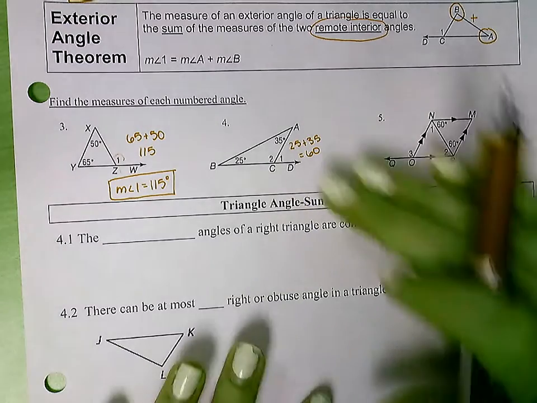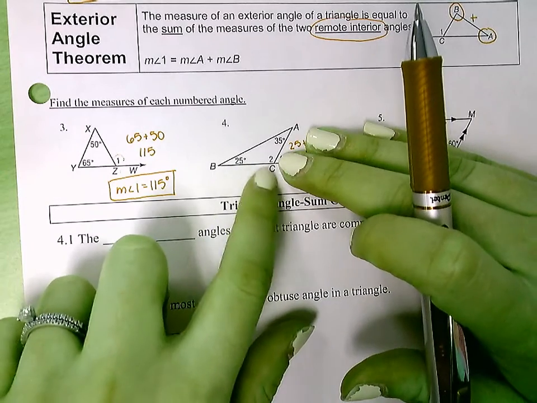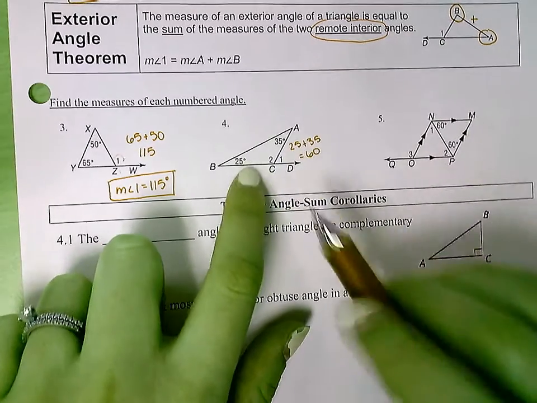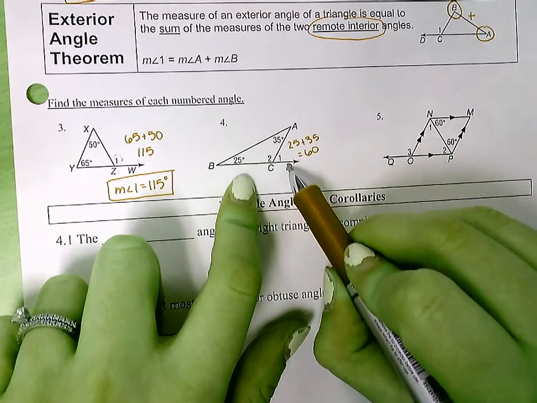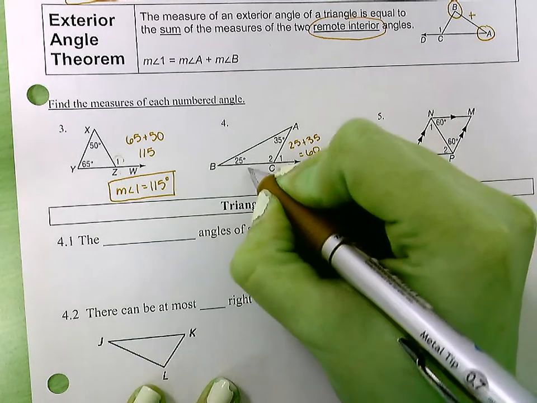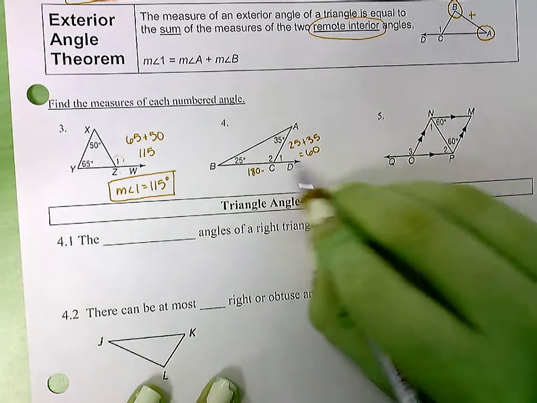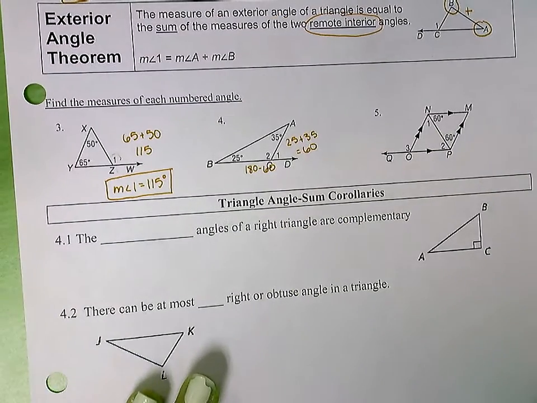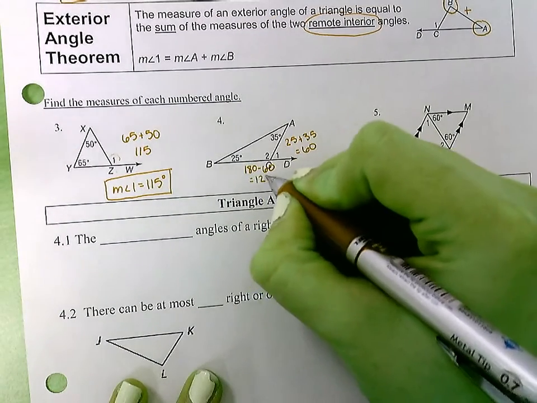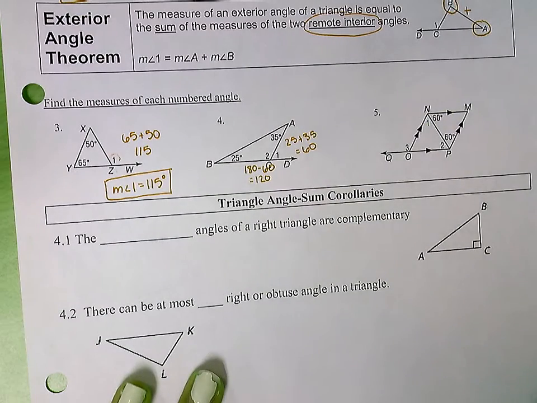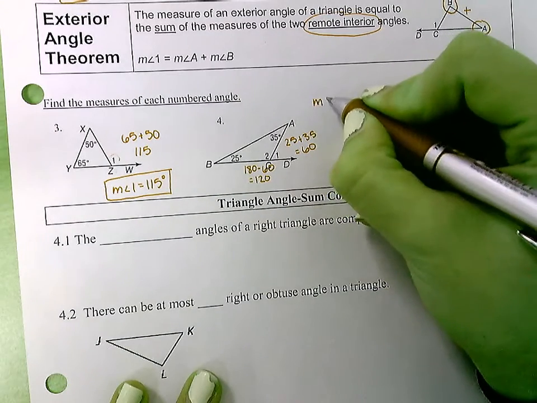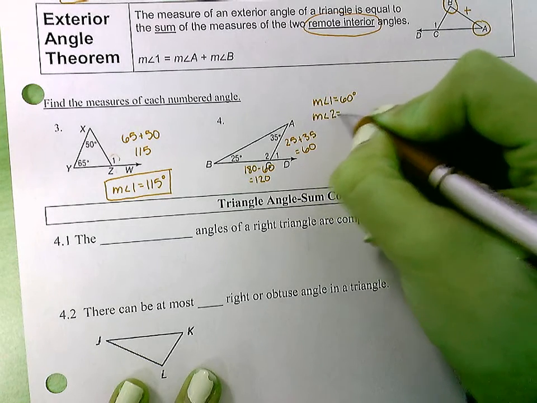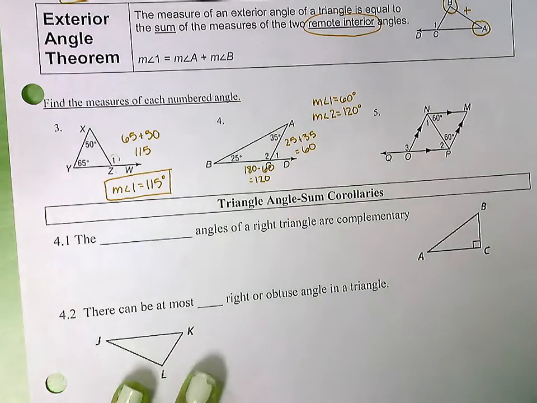Since you have this triangle here, you can take 180 and subtract the 2 that you already know to get that one. Or since 1 and 2 make a straight line, you can take 180 and subtract angle 1, which is 60, and that will equal 120. So we found the measure of angle 1 is 60, and the measure of angle 2 is 120 degrees.